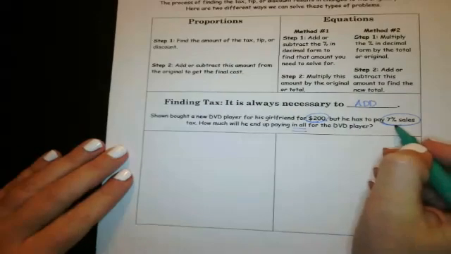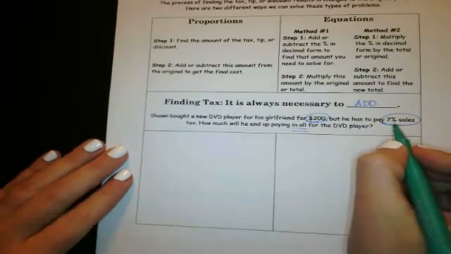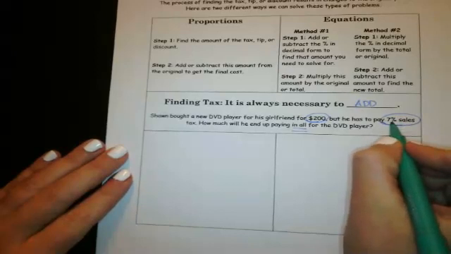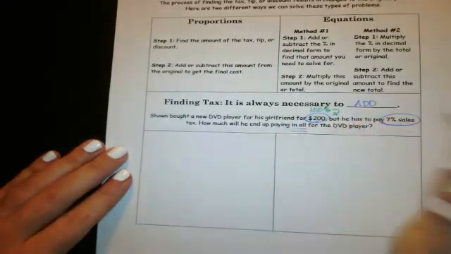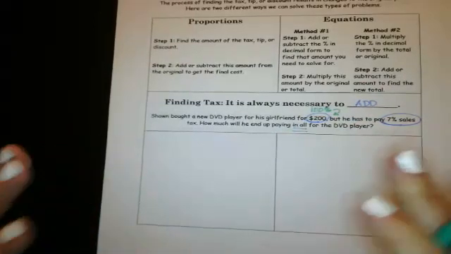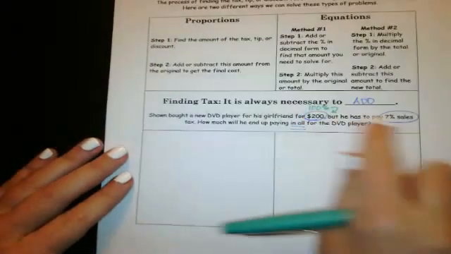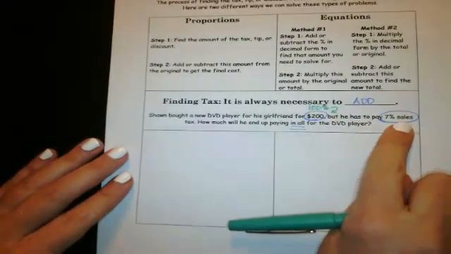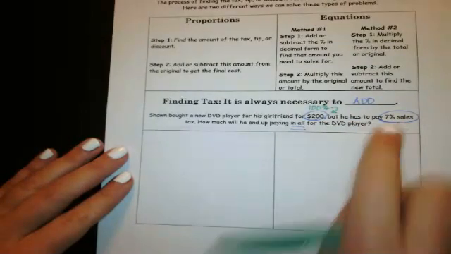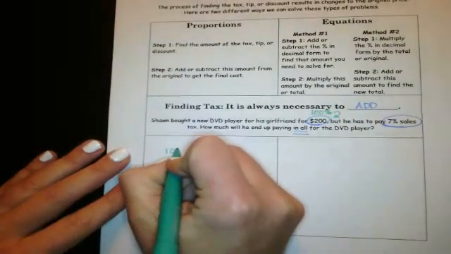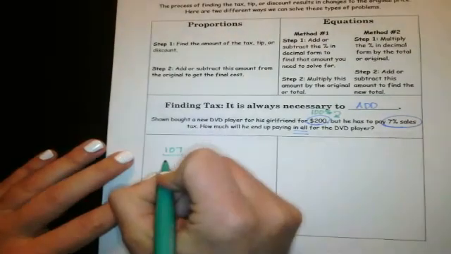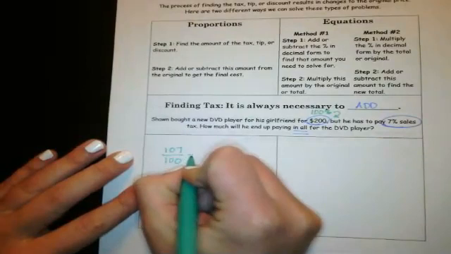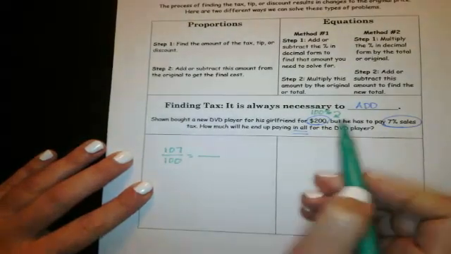So if we're solving for the total and we have to pay 7% sales tax, the 100% is going to be the $200, which is the initial price of the DVD player. Then we're adding the 7% tax on top of it. So what we're actually solving for is 107%. Okay? So we take our percent and we always put it over 100 because percents are out of 100.